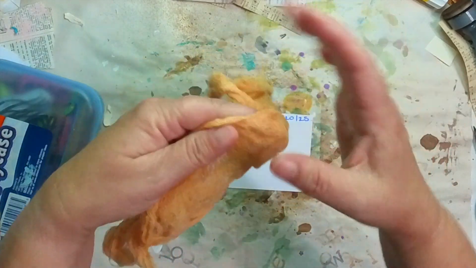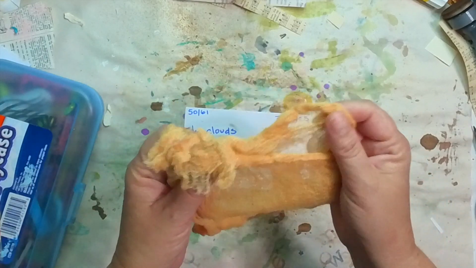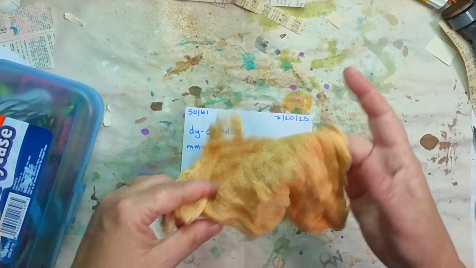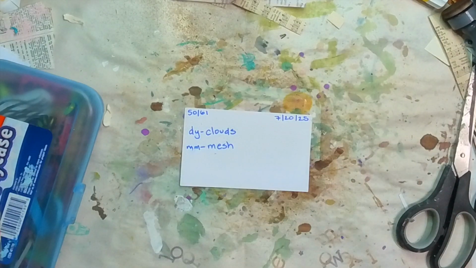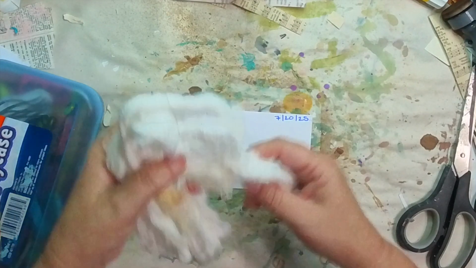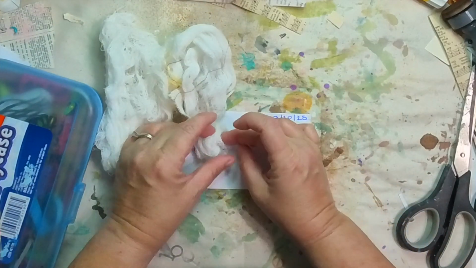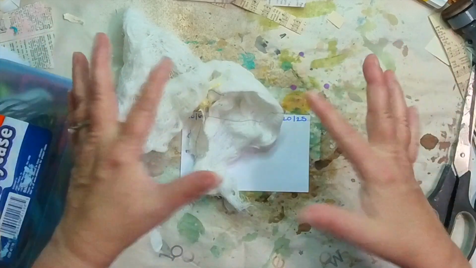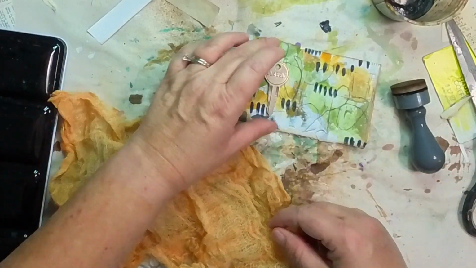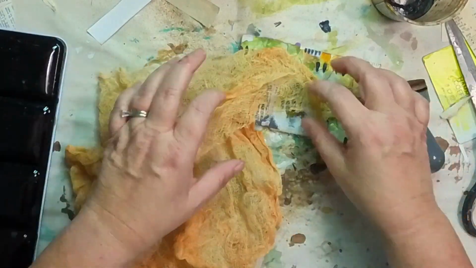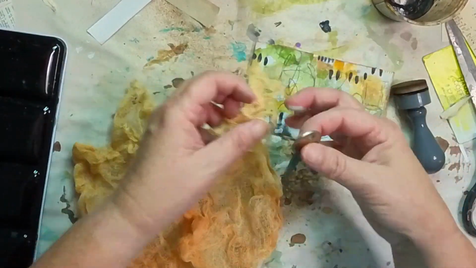So the prompts on day 50 are clouds and mesh, and thinking about those two prompts made me think about cheesecloth, and how it is fluffy and meshy at the same time and would be really nice. I ended up deciding to use this rust dyed cheesecloth that I had in my stash to run across the card.